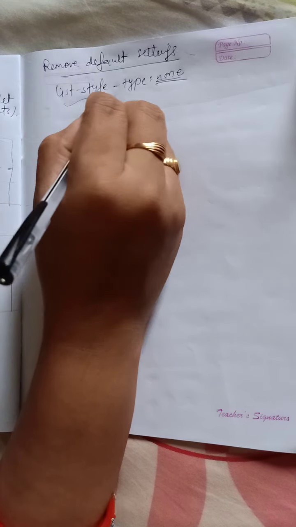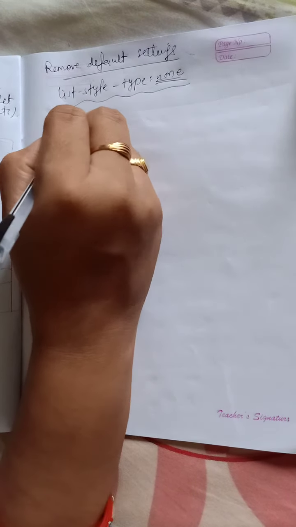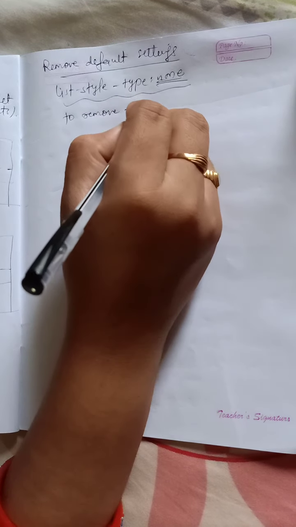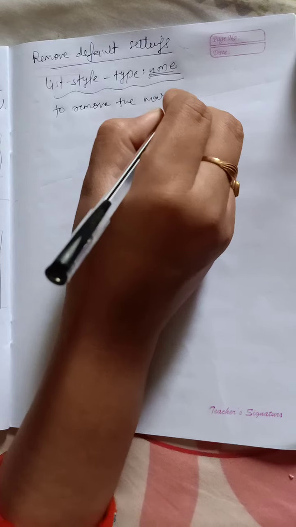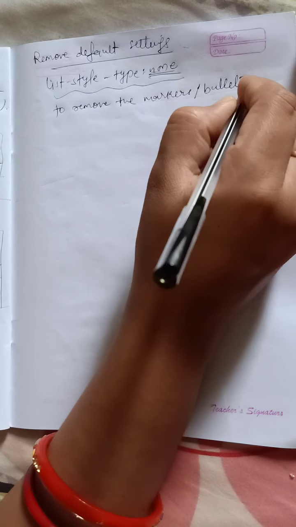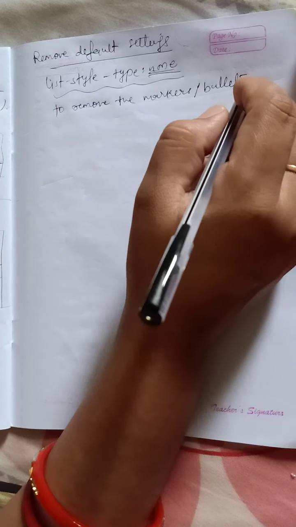Okay, so we use this line to remove the markers or bullets.